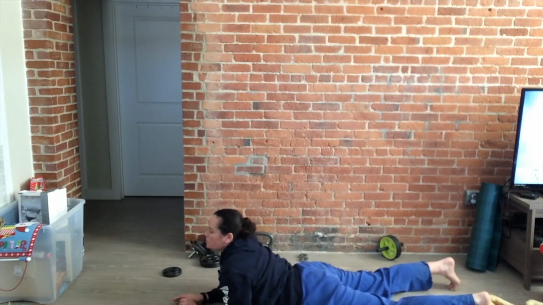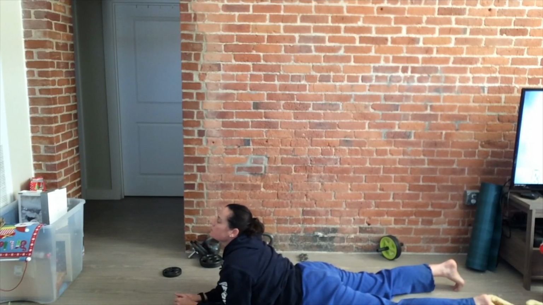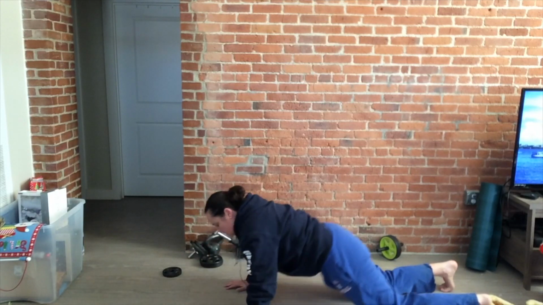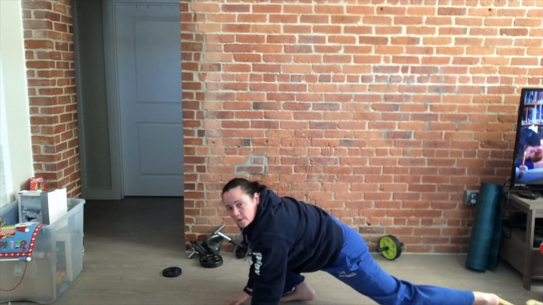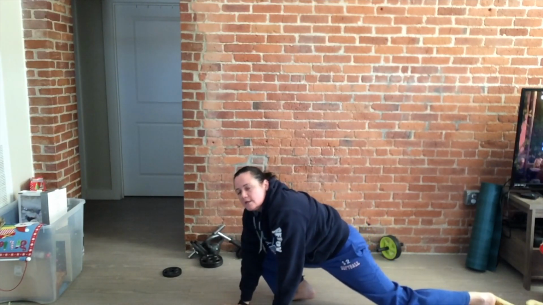And now we're going to be up on our elbows and we're going to kind of push. Alright, now we're going to go one leg up and one leg in, and our elbow is going to be on the inside, and we're going to reach.